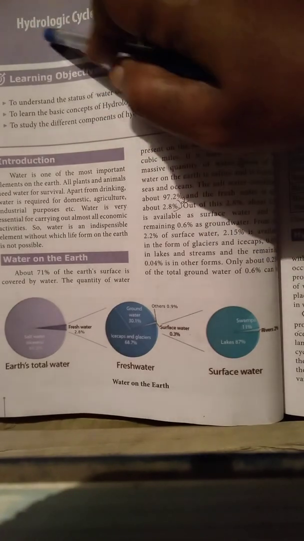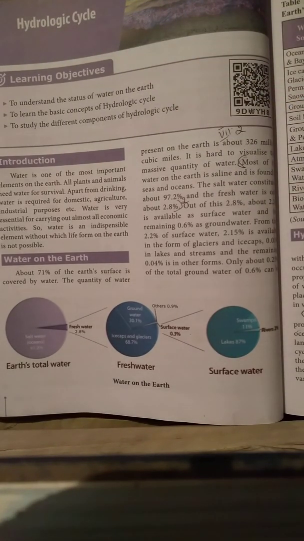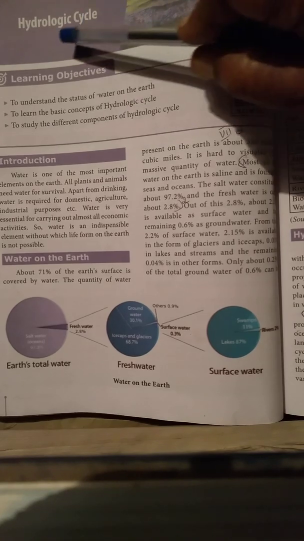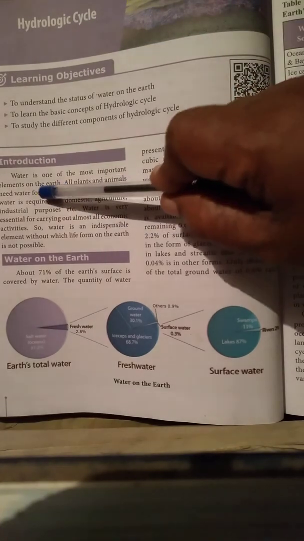What is the heading of the lesson? Hydrologic cycle. Hydro means water, cycle means movement. So the continuous movement of water on the earth is called a hydrologic cycle or water cycle. What is the other name of hydrologic cycle? Water cycle. So now, introduction.